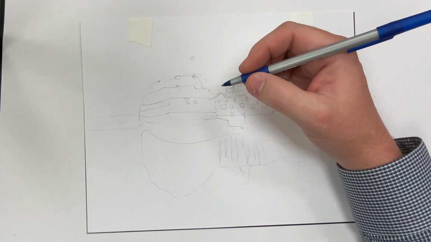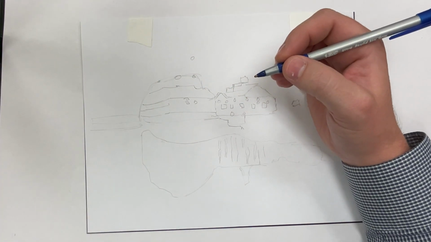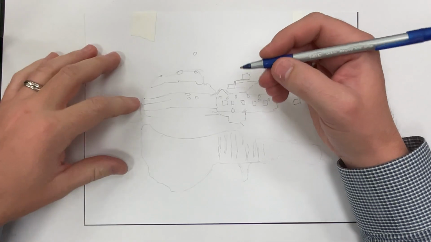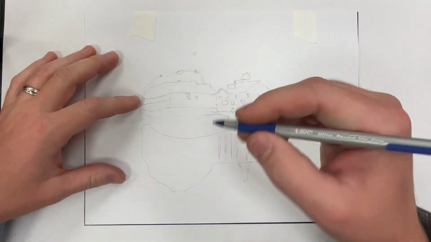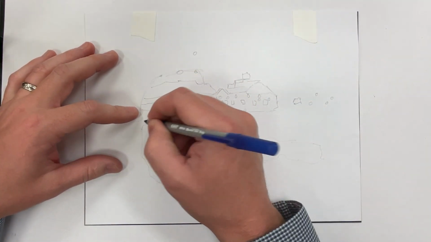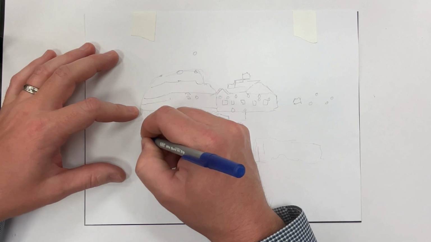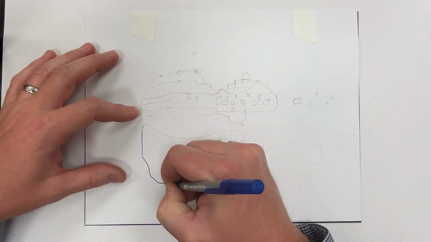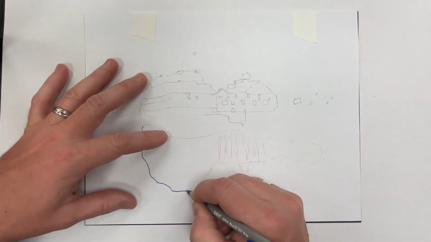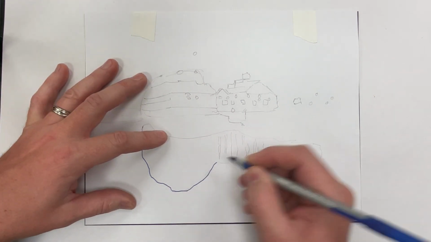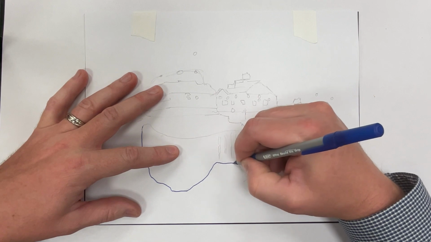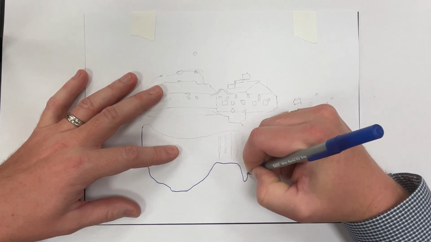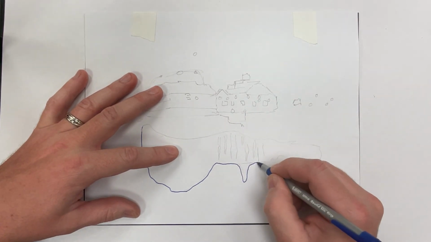Now, I don't want you to push so hard that you make the desk feel bad, but you need to have some level of pressure, just medium, I guess. And all you're doing is just tracing over your pencil line like this. And what's happening is, without making a mark in the Scratchboard, you are leaving a little bit of an indent.